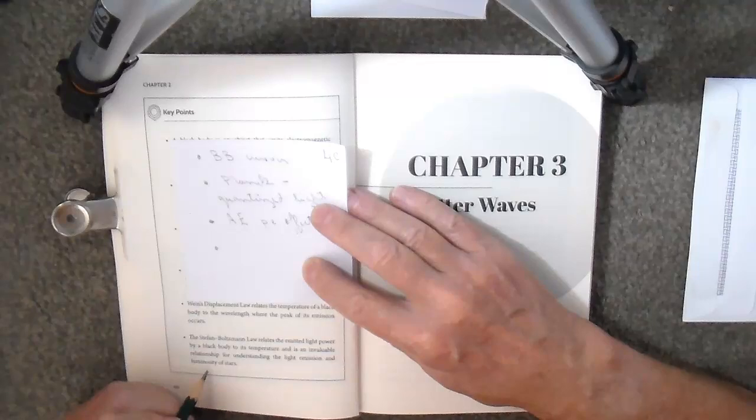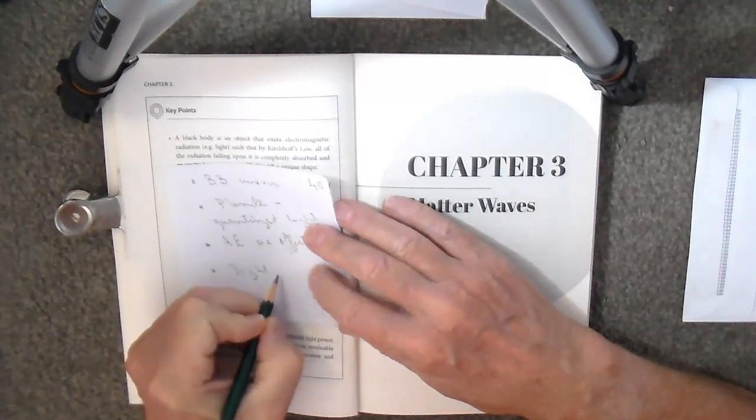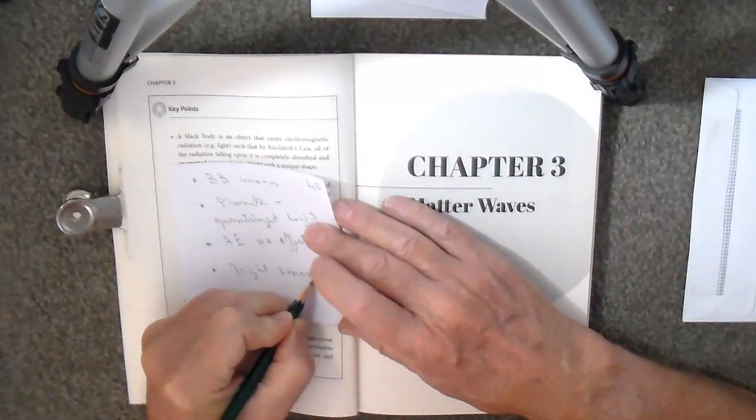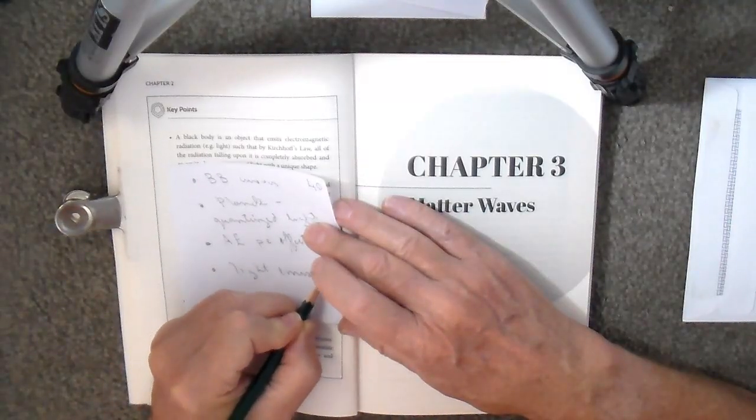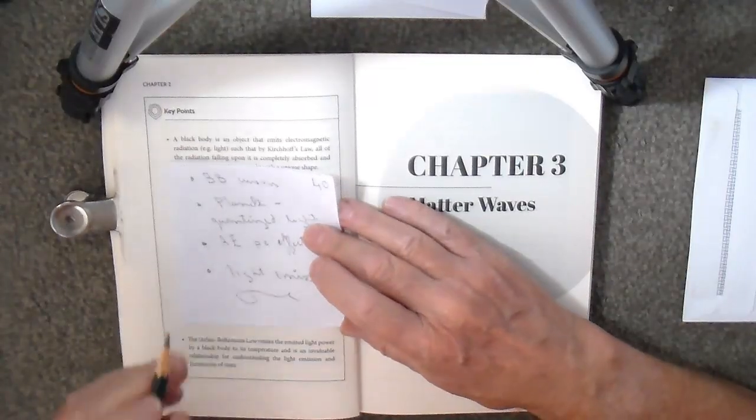Light emission and luminosity. Light emission. Okay, that's it.